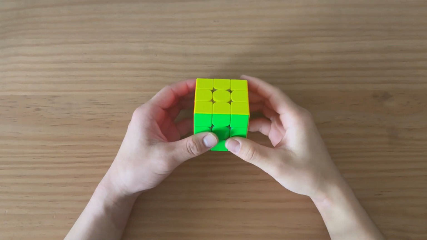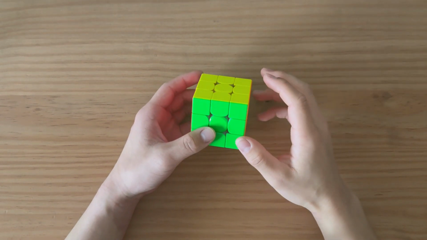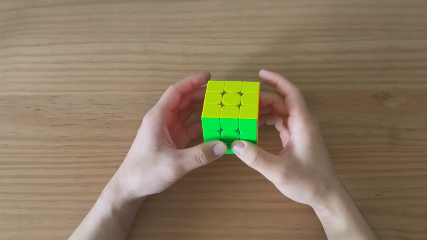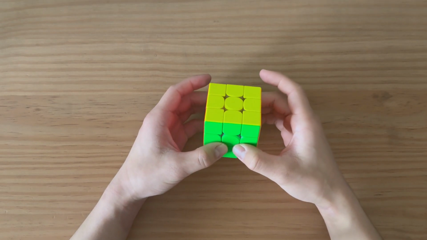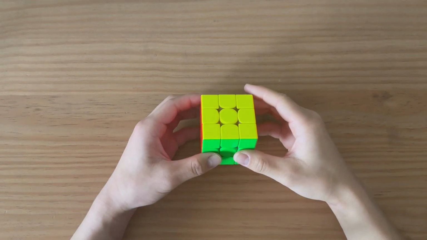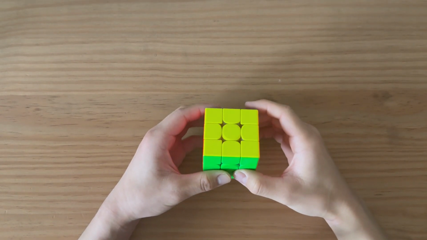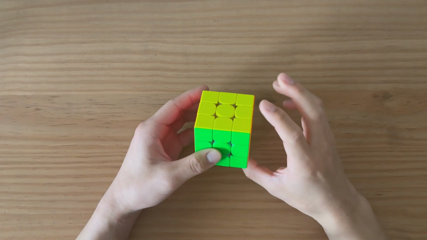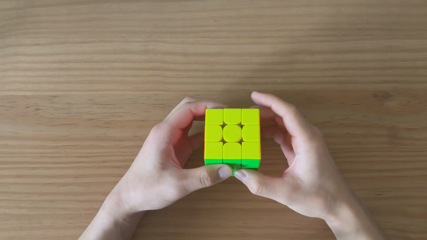Hello everyone. Today I'm going to be teaching you how to solve the Rubik's Cube in around 8 steps, which is the easiest steps that I learned while I was solving the Rubik's Cube. Before we begin, it is important to learn about the cube notation and trigger moves that will help greatly throughout the solve.